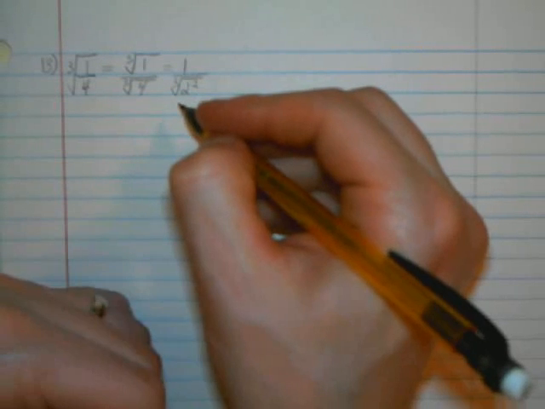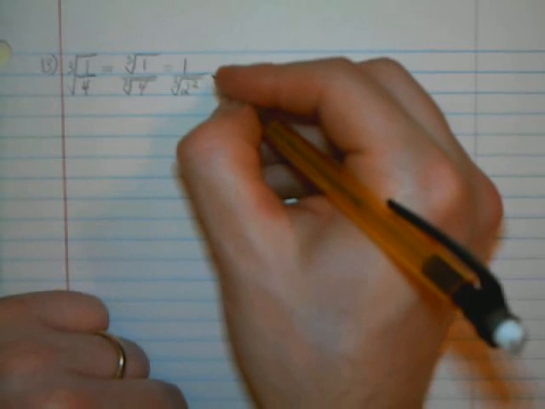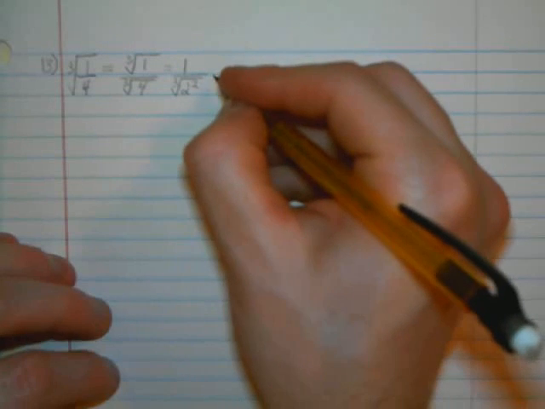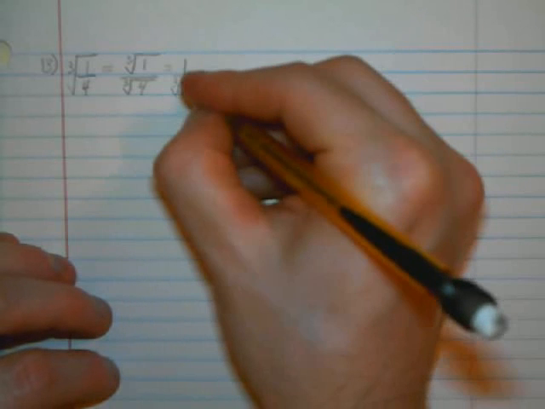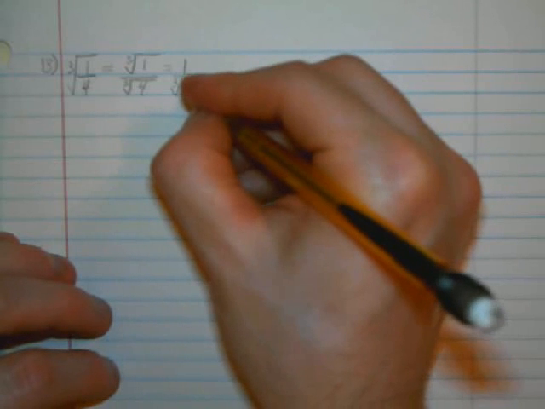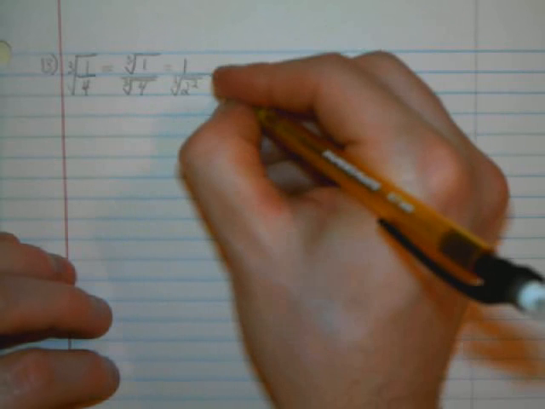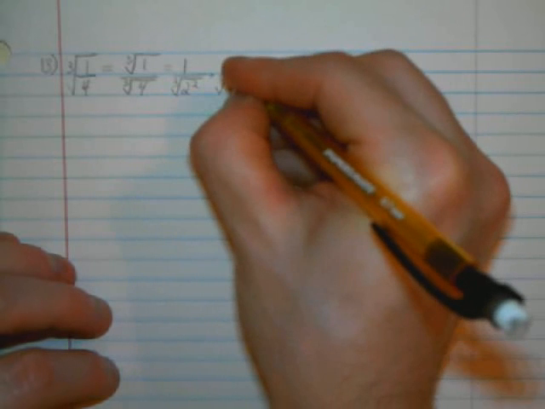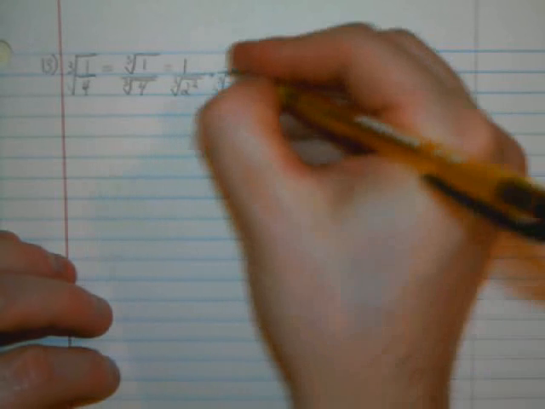Reason being is I just like to work with these smaller numbers. Now, what I'm going to have to do is rationalize that. The way I'm going to do that, I want to have something raised to the same exponent as my index. So I'm going to multiply that by the cube root of 2.